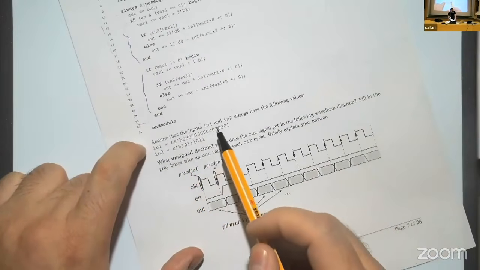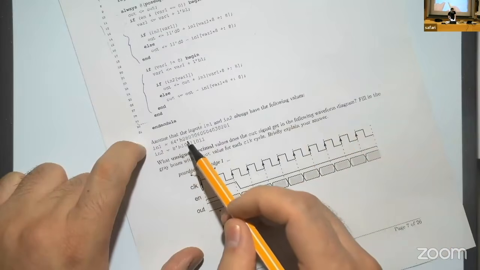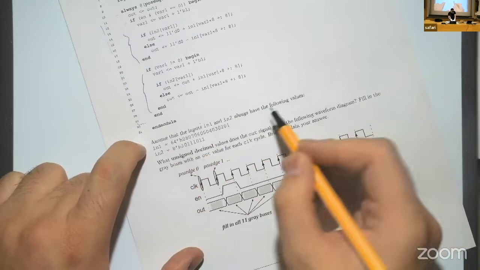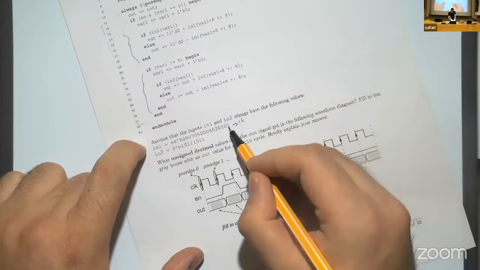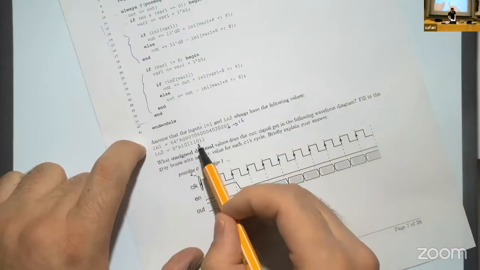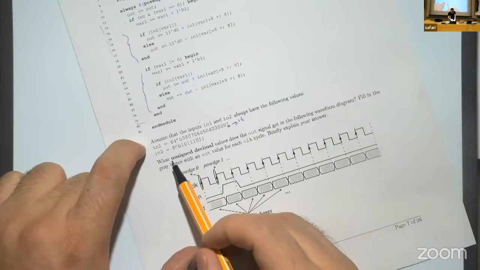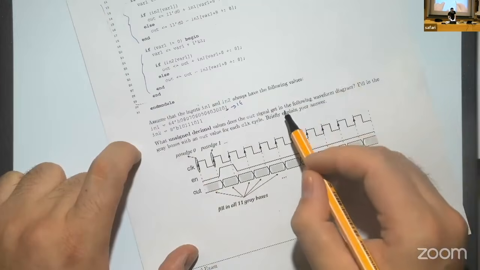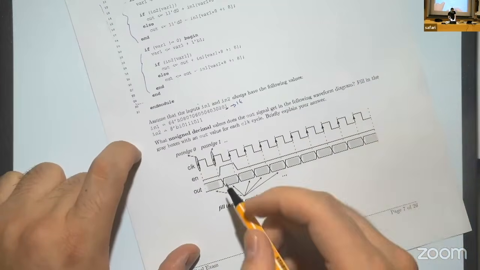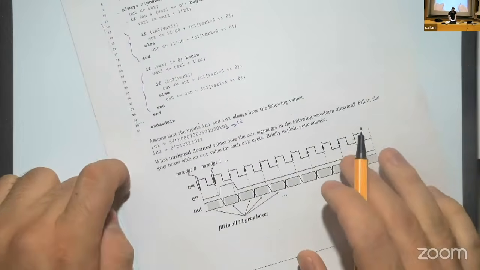Assume that the inputs in1 and in2 always have the following values. In1 is 64-bit. In hexadecimal base, it's a total of, I guess, 16 digits. Please note that every digit is 4 bits. Here in2 is 8 bits in length, which is 2 digits. It asks what unsigned decimal values the out signal gets in the following waveform diagram. We need to fill all 11 gray boxes.